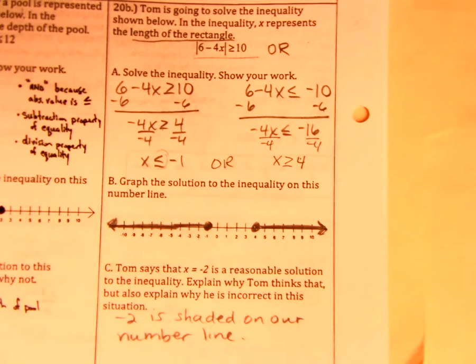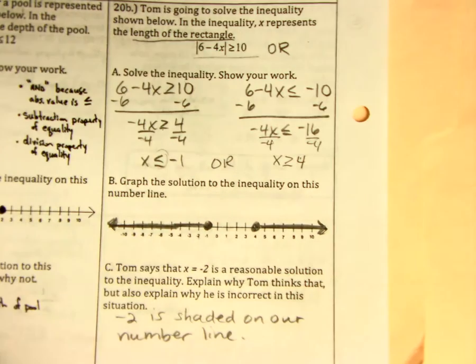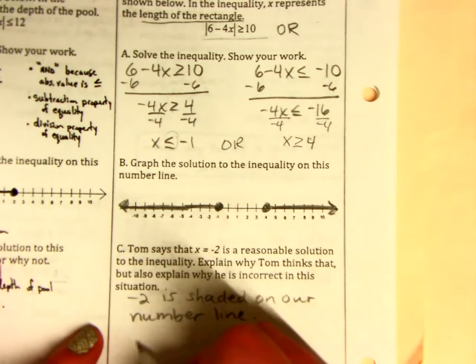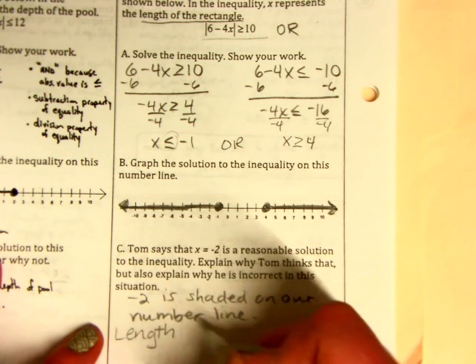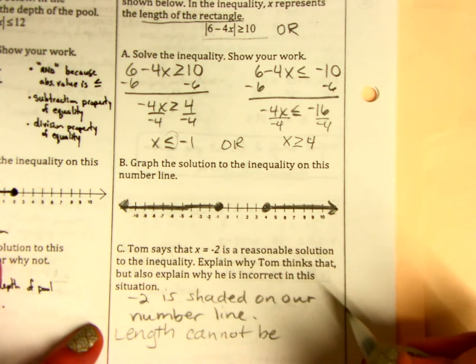What do the answers represent? The answers represent the length of a rectangle. Length cannot be what?